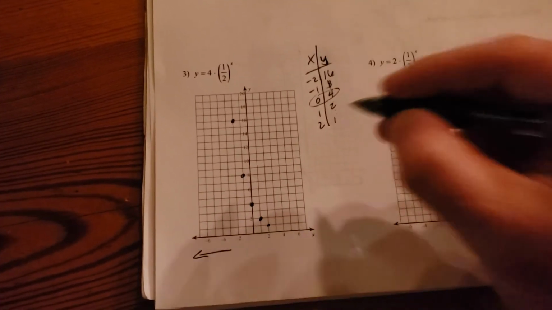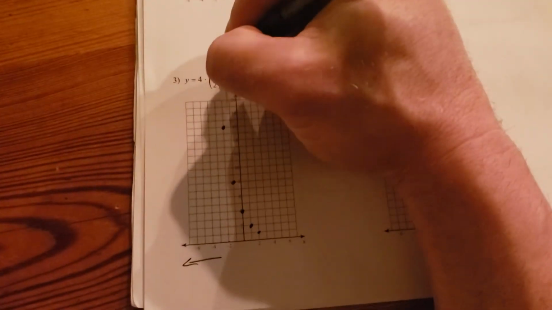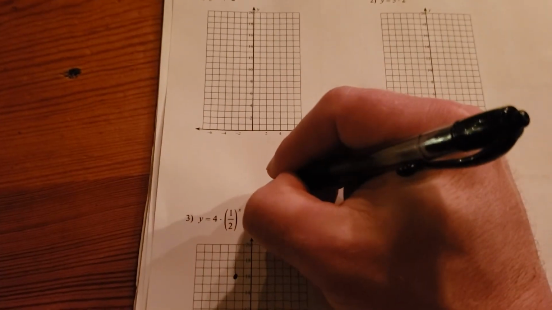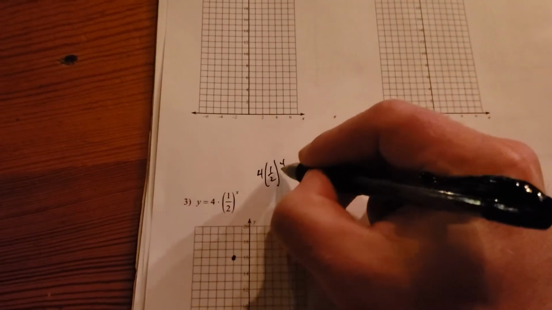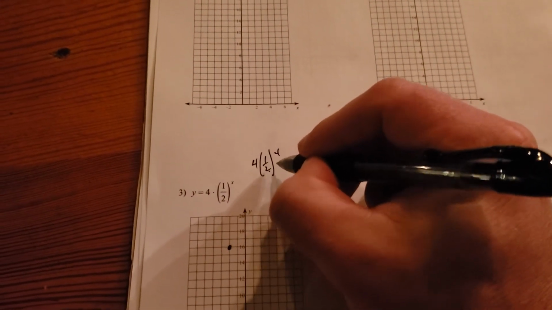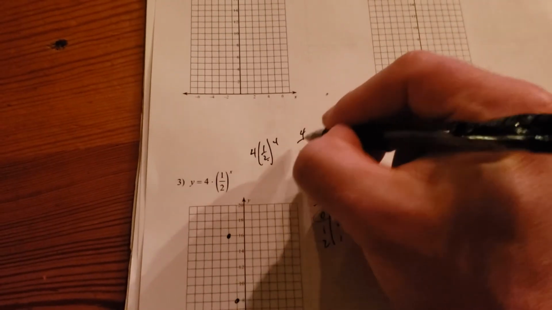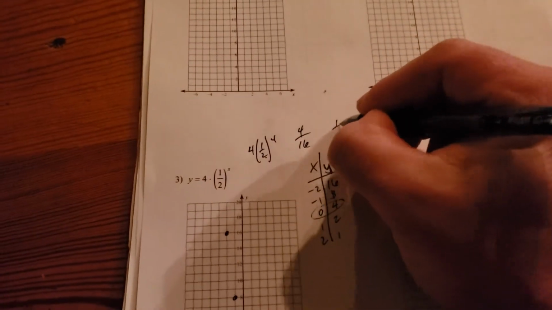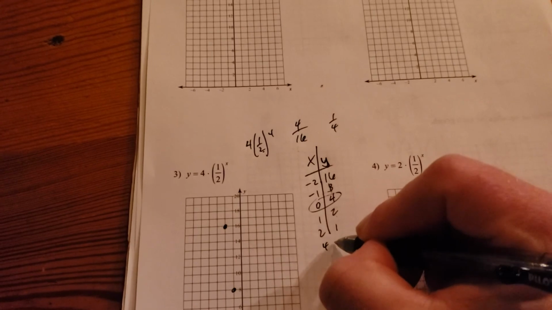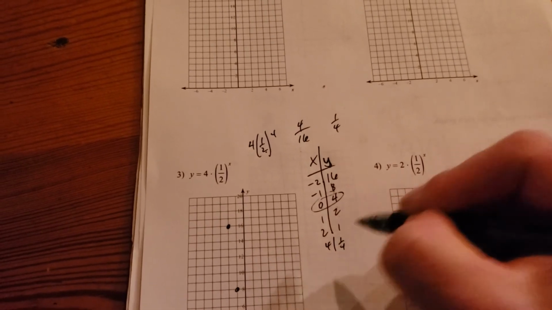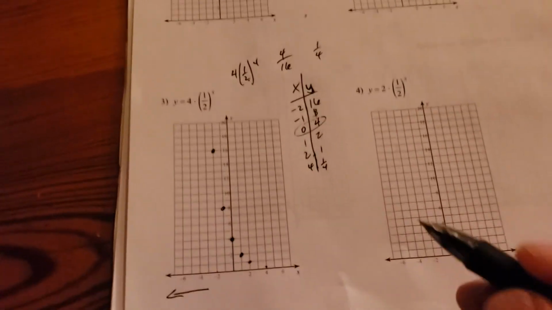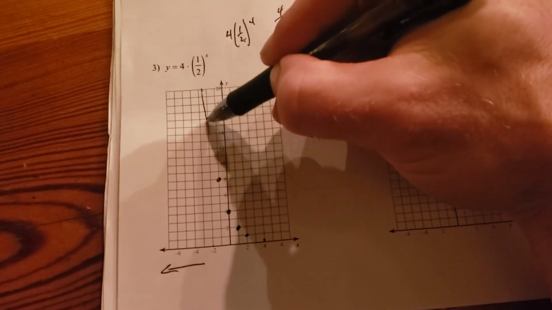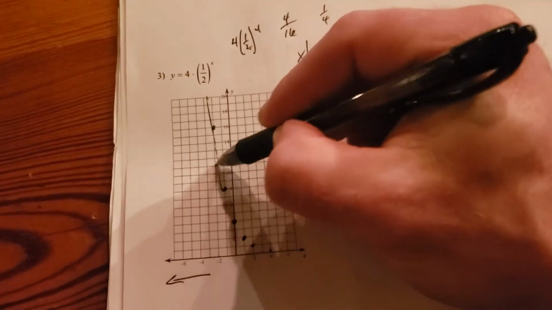We can even plug in 4 real fast. So if I plugged in 4 times 1 over 2 to the 4th, this is 2 times 2, 4, 16. 4 over 16, or 1/4. So at 4, I'm at 1/4. Notice what this thing is doing as we start to sketch it out.